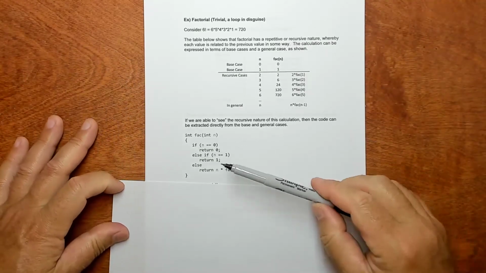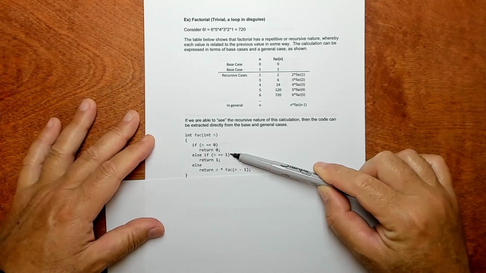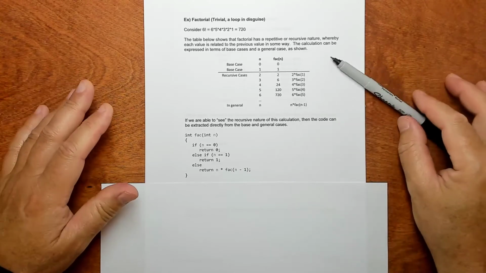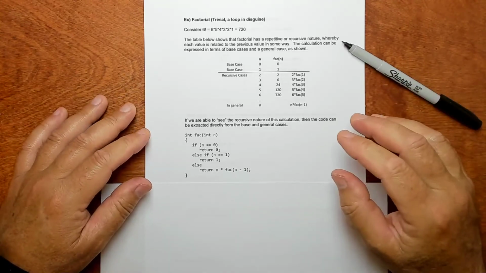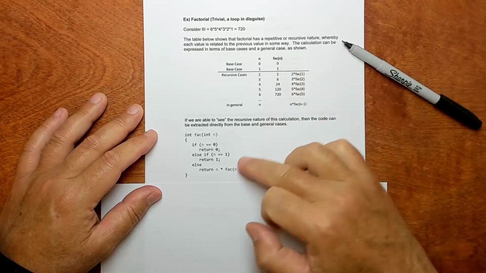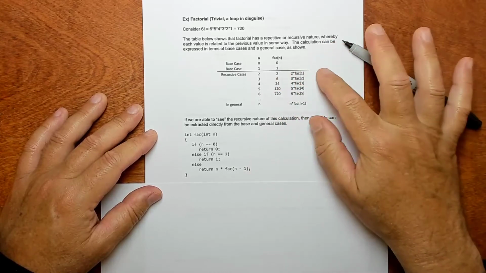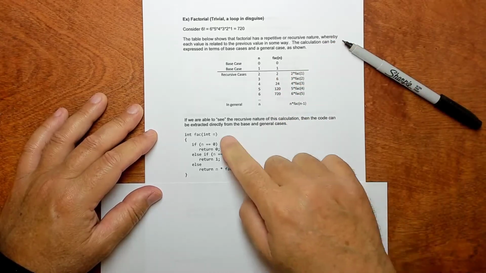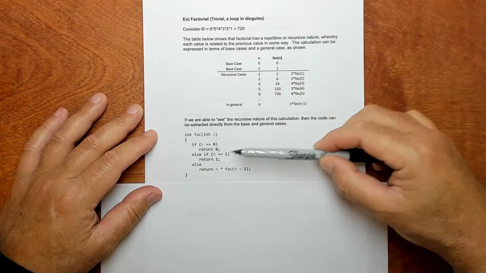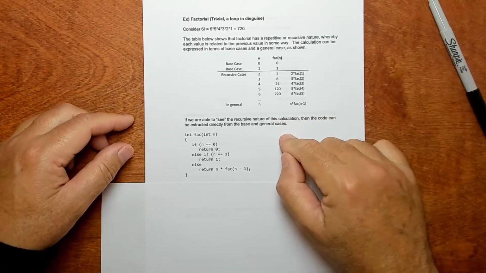So here's the code. You have the base case for 0 and the base case for 1. And then you have the general case. Boom, done. So that's the value of recursion: if you can see the recursive nature of a problem, the code just falls right out of this. So this is actually the hard part, seeing the recursive nature. But once you have this, writing these lines of code is dead simple, right? They're just base case, boom, boom, recursive case, boom. Okay, so this is factorial.